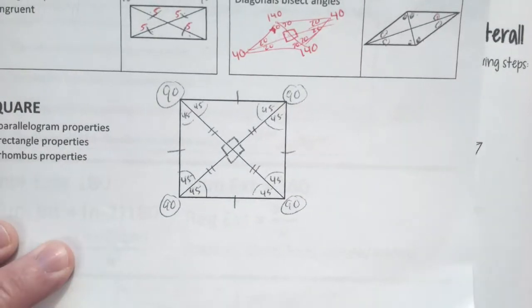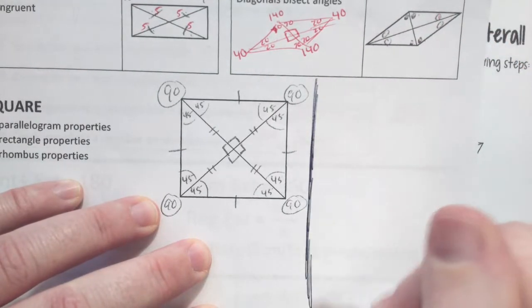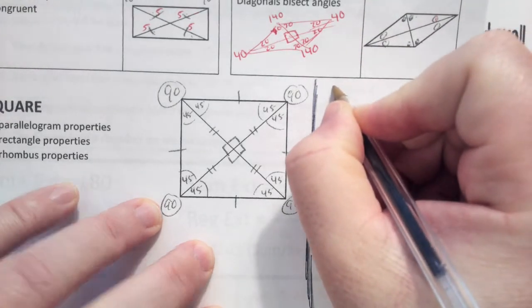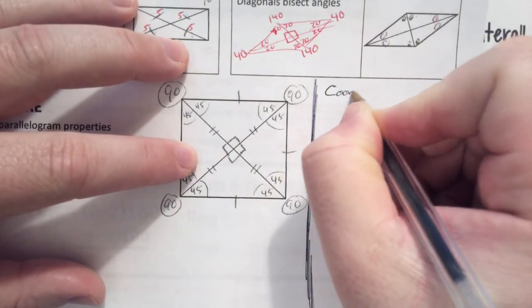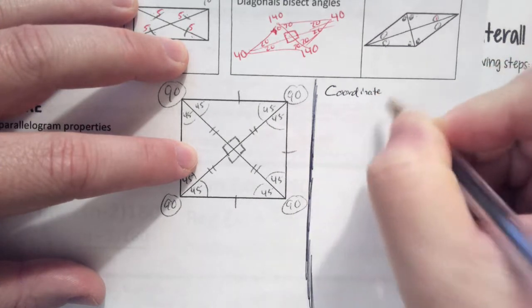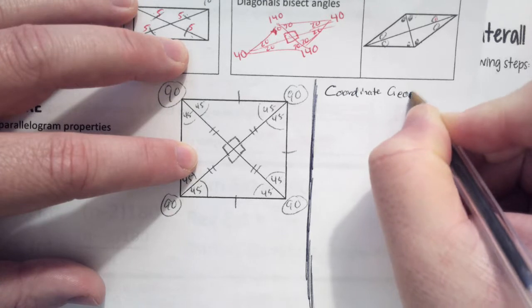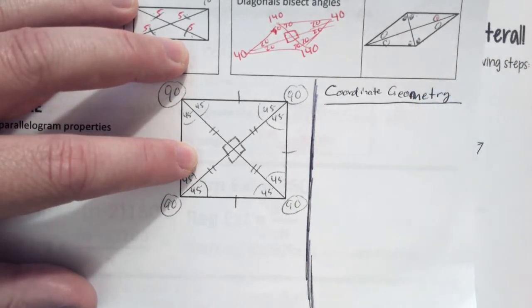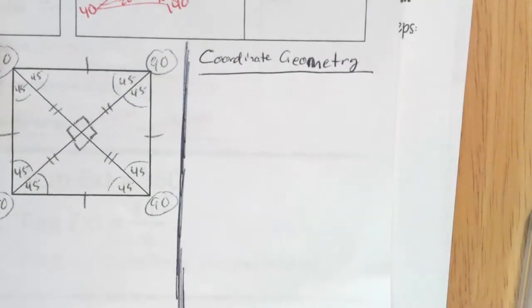So in that extra space, let's draw this right here. Okay, we're going to be talking about coordinate geometry. All right, so coordinate geometry. So next to the squares, we're just using this extra space right here. All right, so a couple of things that we want to point out.